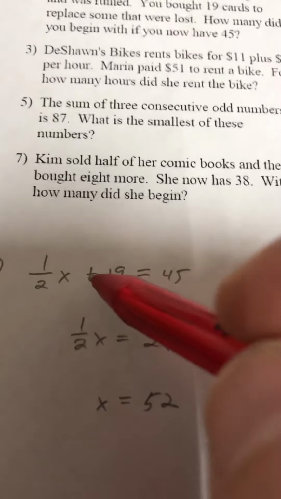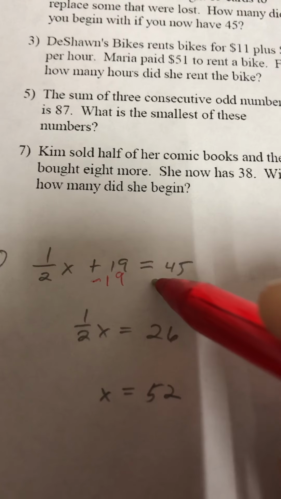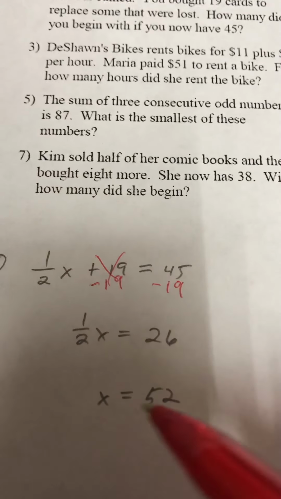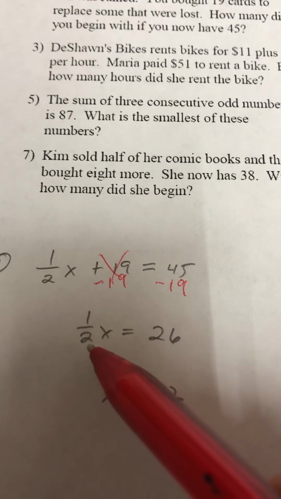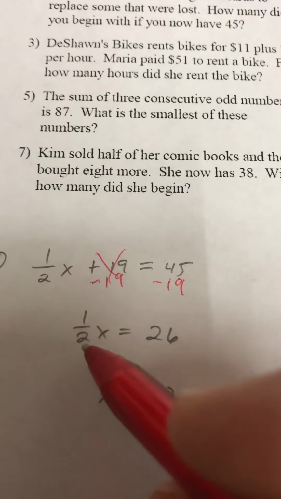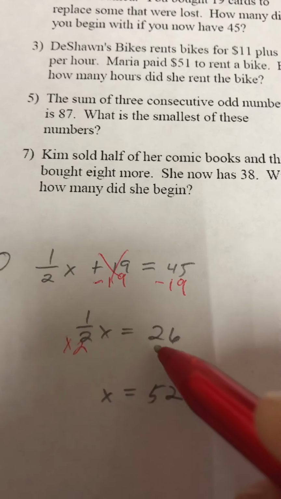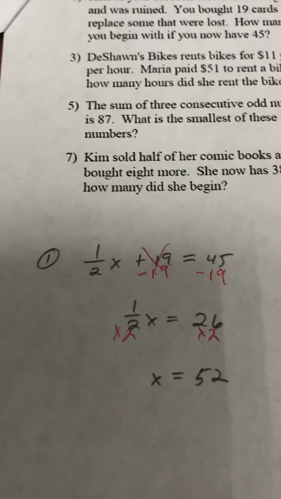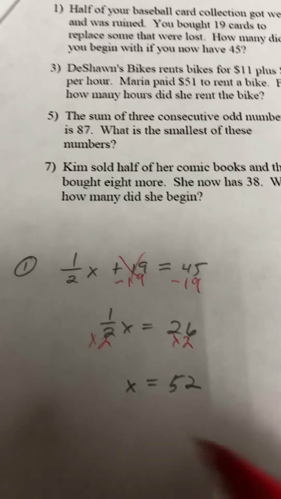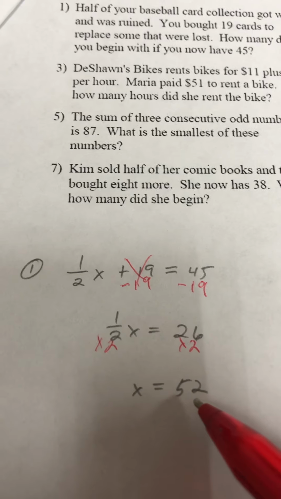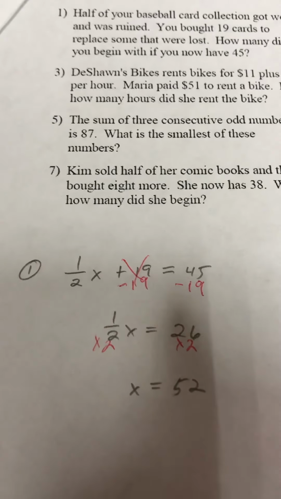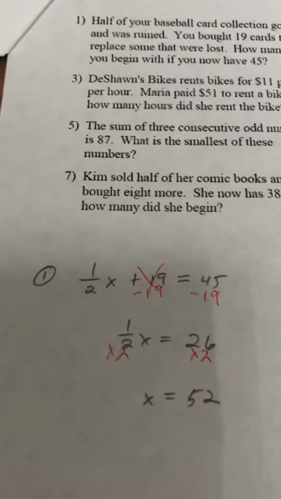So I'm going to subtract 19 from both sides. And then I am going to multiply both sides by 2. And I get x equals 52. That's what I started out with, okay? Because then I lost half of them. I got my 26, and 26 plus 19, then that I added is the 45. It makes sense.